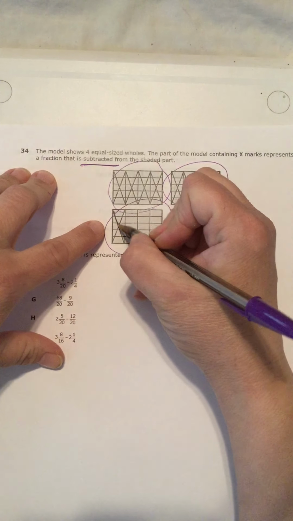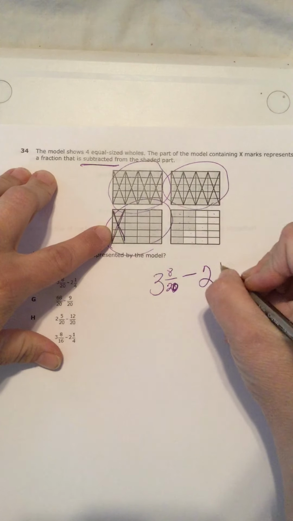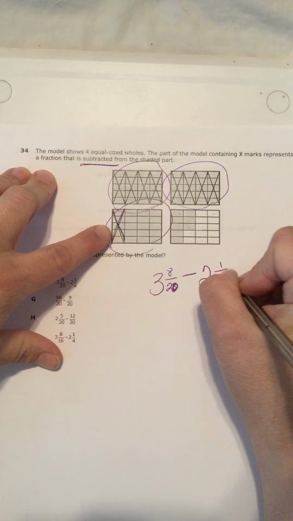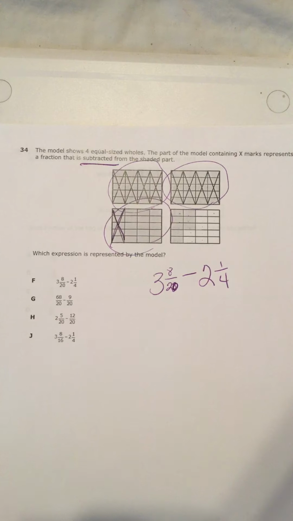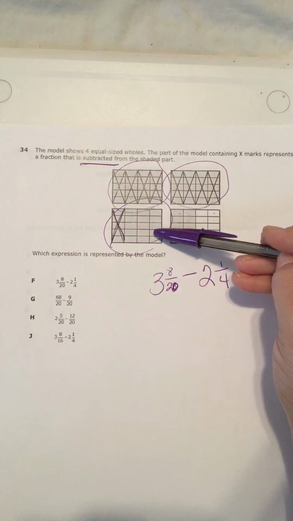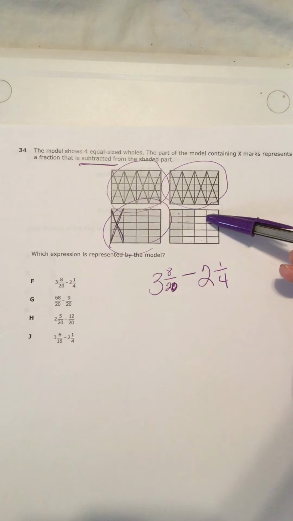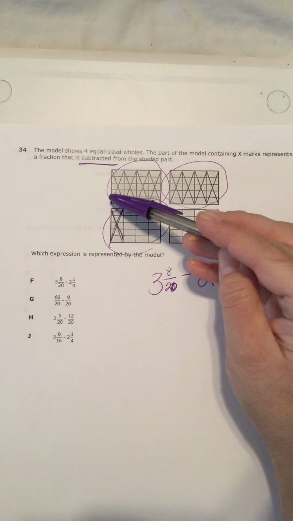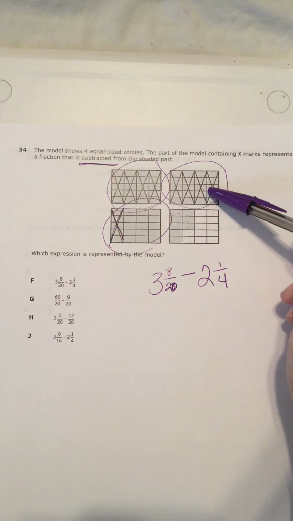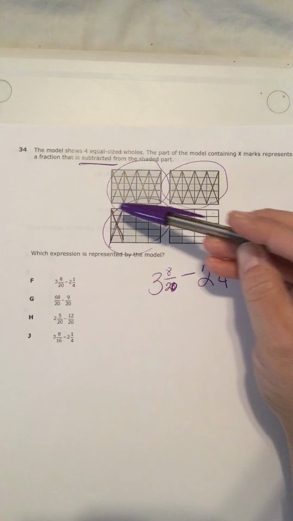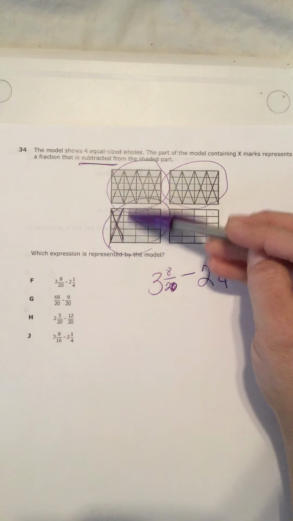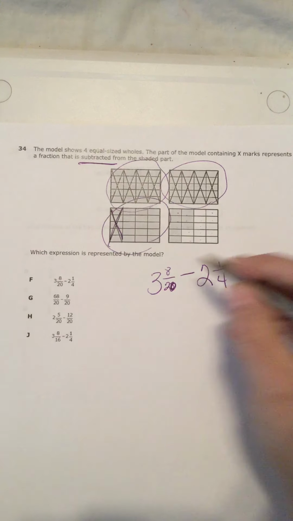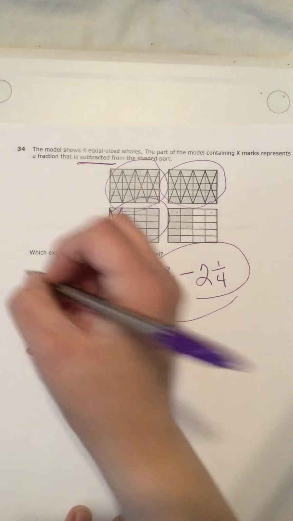And then only 1 of these is marked out of 1, 2, 3, 4. Okay? I just need you to see that and visualize it. There's 1, 2, 3 shaded, and then 8 20ths of this one. That's your first fraction. The X's are your second fraction. This whole model is X'd out, and this whole model is X'd out, so that's 2 whole. This one model is X'd out of 4 columns. Only 1 out of 4 columns is marked out. So this would be your answer, which is F.